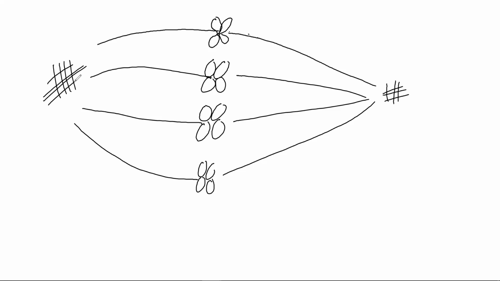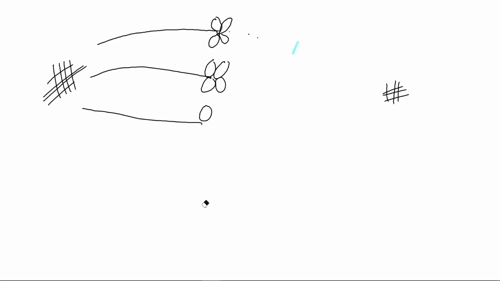Then there's anaphase, which is literally just them splitting. So in anaphase, I'm going to redraw everything here. In anaphase, we will see there is only one on this side, separated forever.